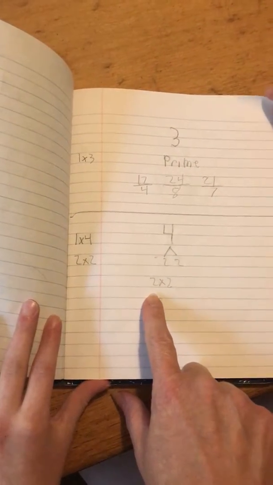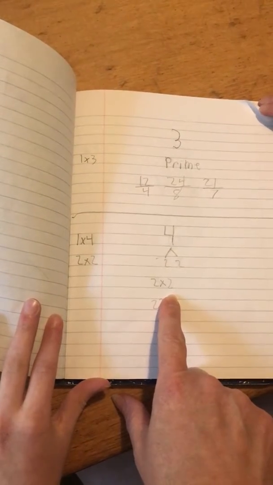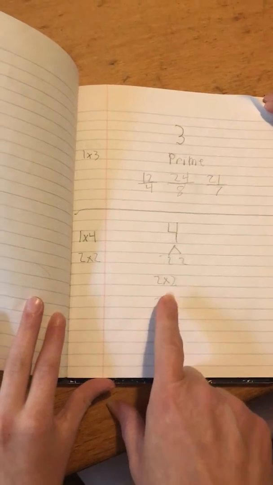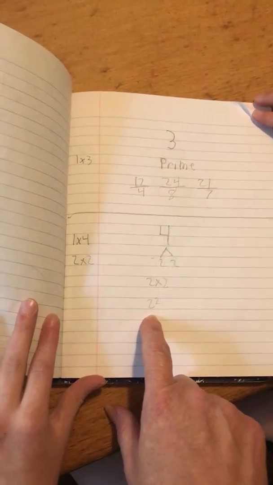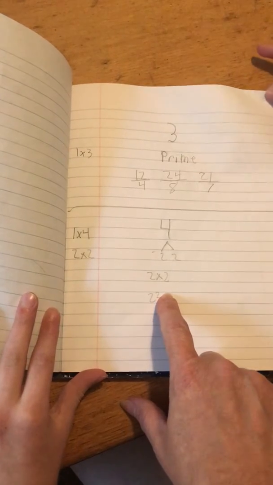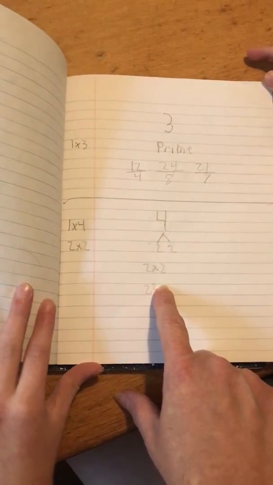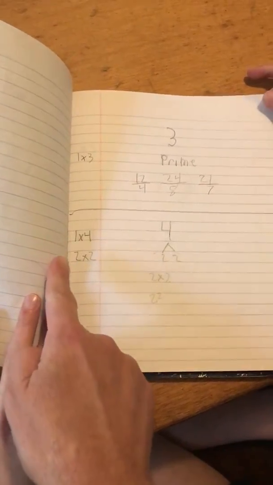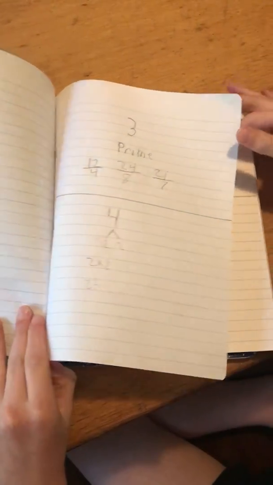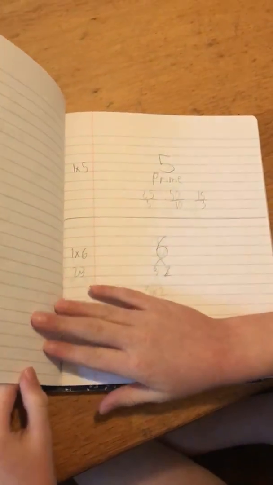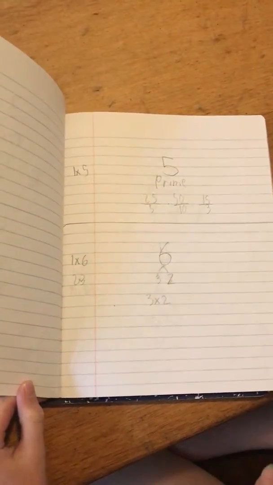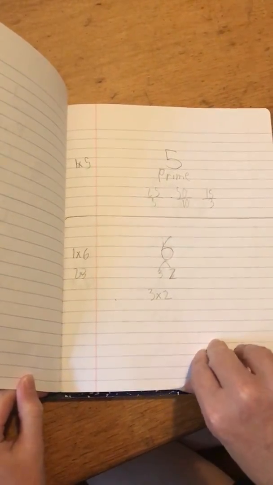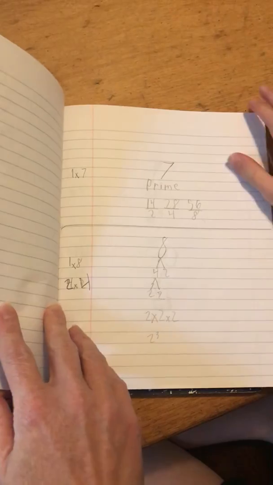And so I list the factors in a horizontal line, and then if there's more than one of each, we write it in its exponent form, 2 to the 2 power. And then I also write the factor pairs up here, 1 times 4 and 2 times 2. 5 is also prime, and 6 is 3 times 2. And so let's move on to a little bit harder number. Let's look at 8.